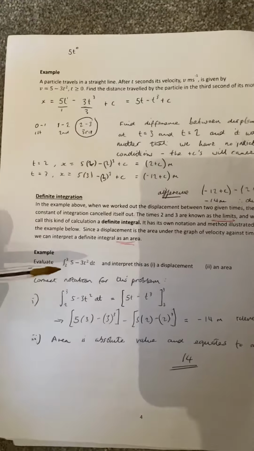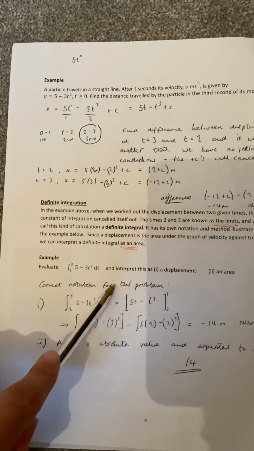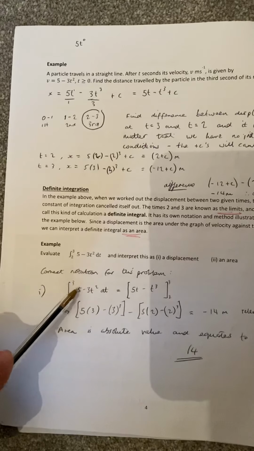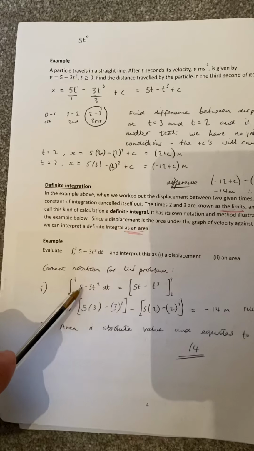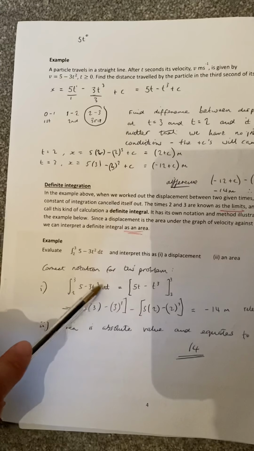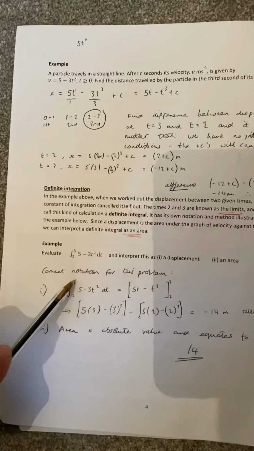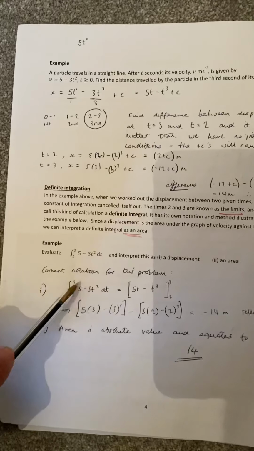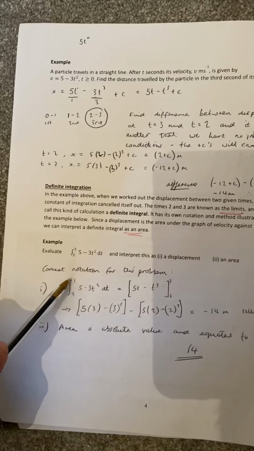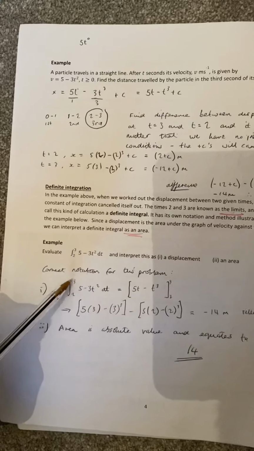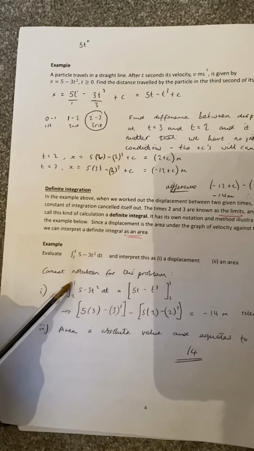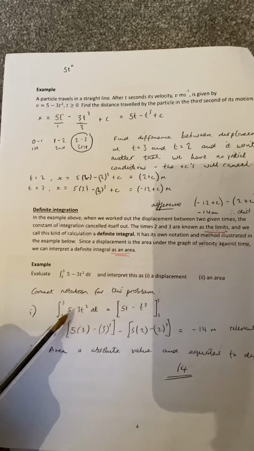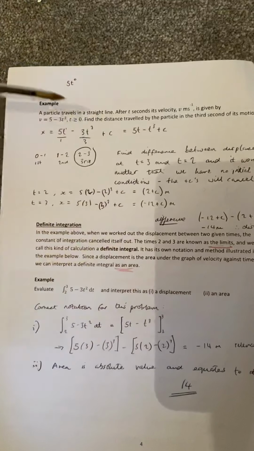Same question, correct notation for this problem. So you would set it up as an integration, and before we didn't have these numbers here, if the numbers weren't there, it would just be saying integrate that with respect to t. Well, because of these numbers here, it's asking us to do a more specific thing. We're going to integrate that with respect to t, but the notation is instructing us to do what we did here and substitute in t is 3 and t is 2 to our answer and find the difference between them. So we've got 5.